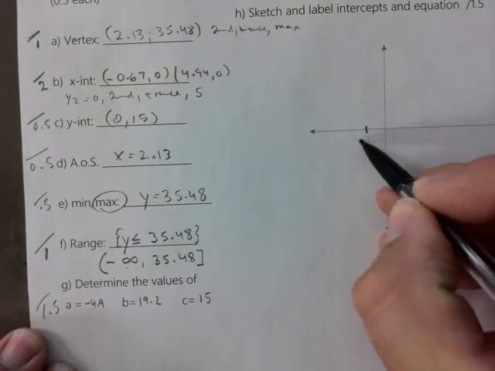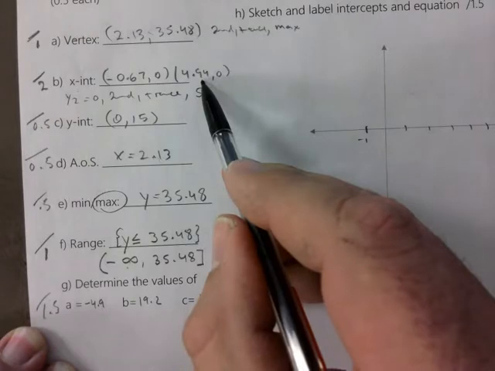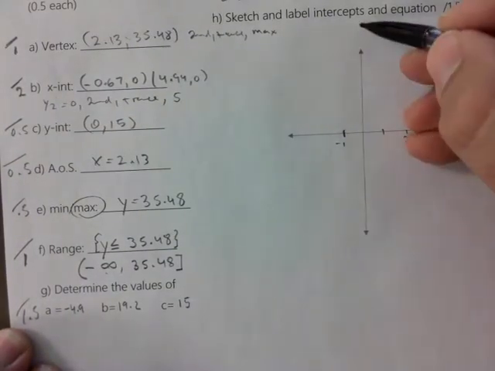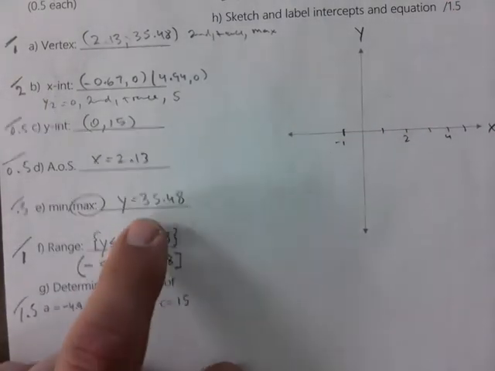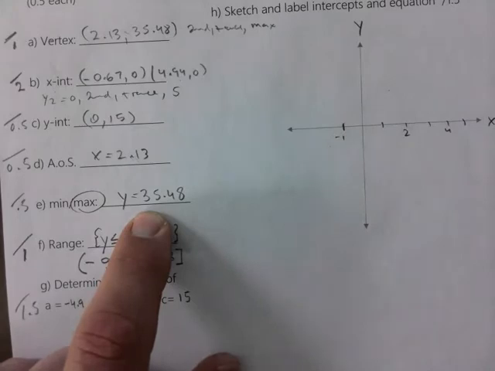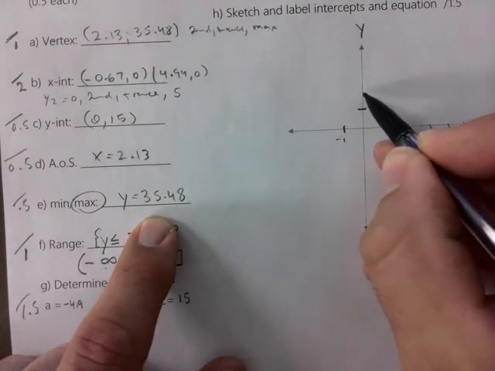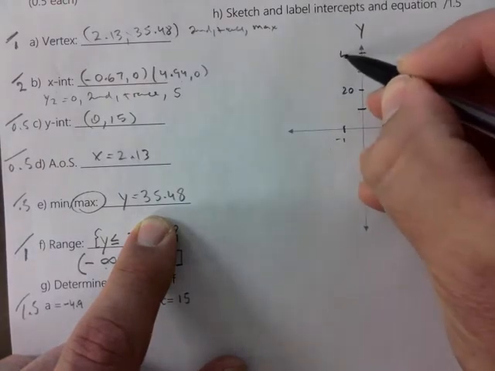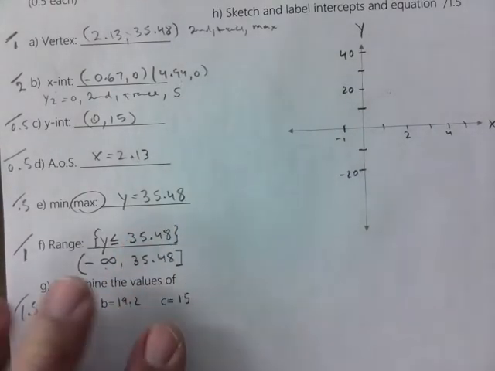So I'm going to go -1 here, and 1, 2, 3, 4, 5, because that works for me. Okay, so I'm going to label every other one. Call this X, call that Y. And then for my Y, I need to make sure 35 fits in. And my y-intercept is 15, so they're both okay. So I'll make this 10, 20, 30, 40, right? So I'm going up by 10. Just do one going downward as well, 1 or 2.